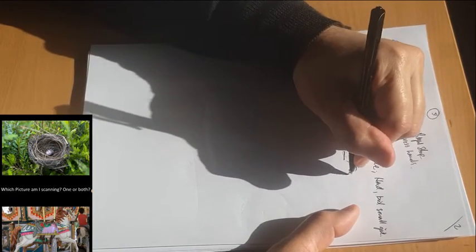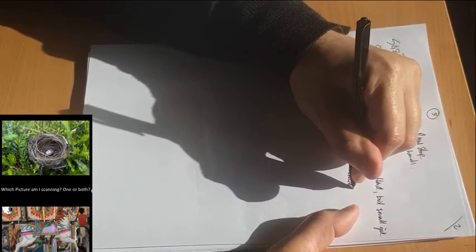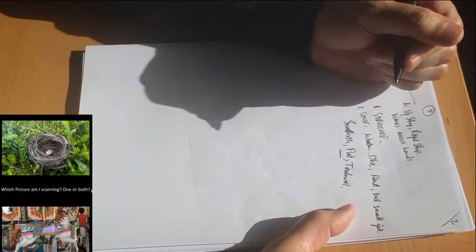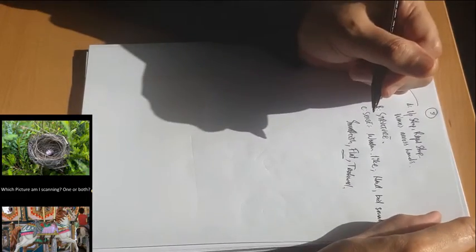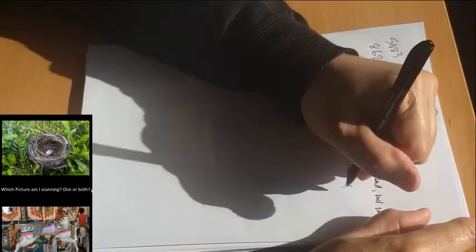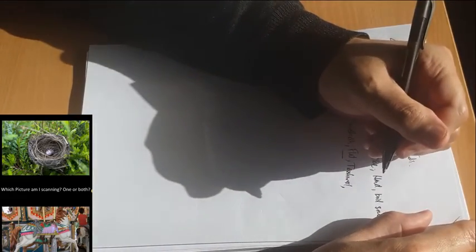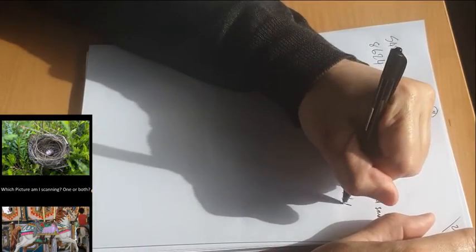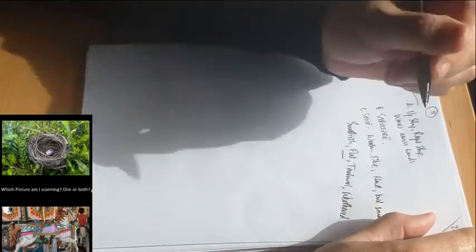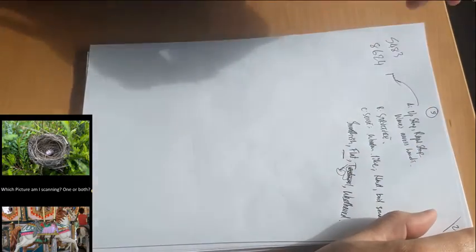Textural. Is that the right word for it? I'm not too sure. Like a weathered. Weathered's better. Weathered. Anyway, same.